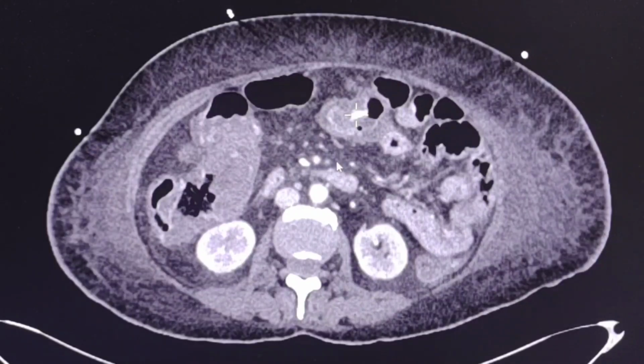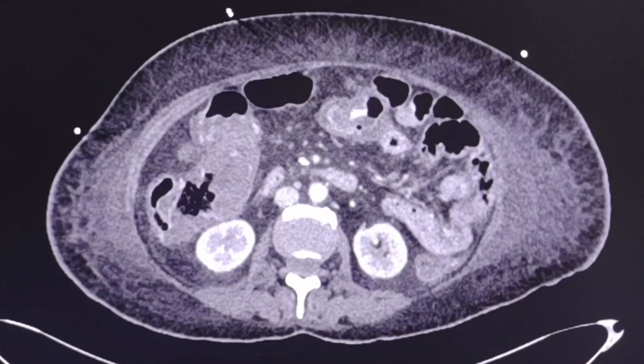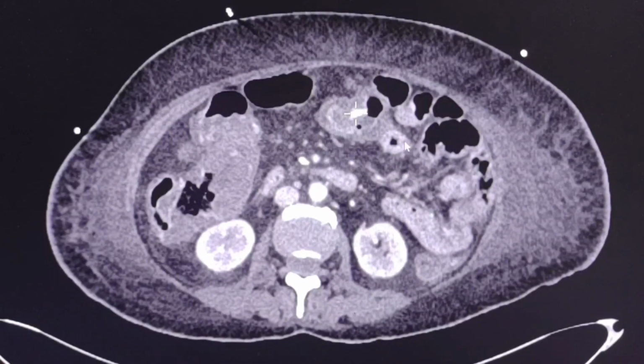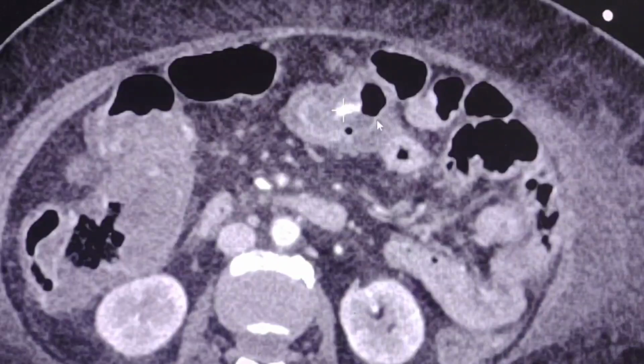This is a case of a 73-year-old woman who presented with a history of massive PR bleed and diarrhea and possible diagnosis of colitis. CT scan angiogram was performed. Let's go directly to the finding.